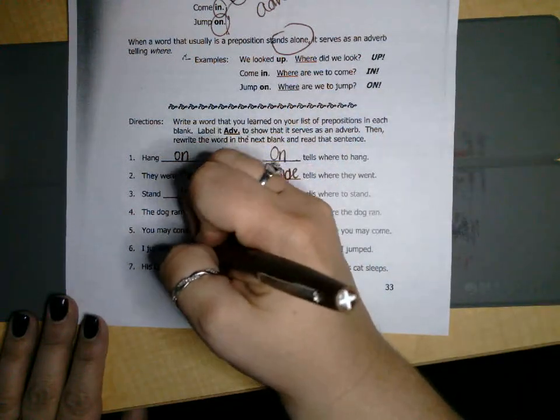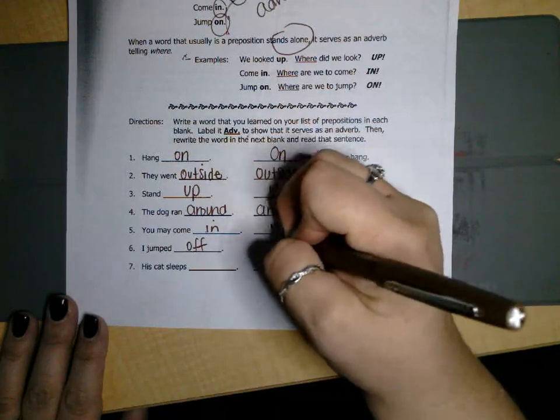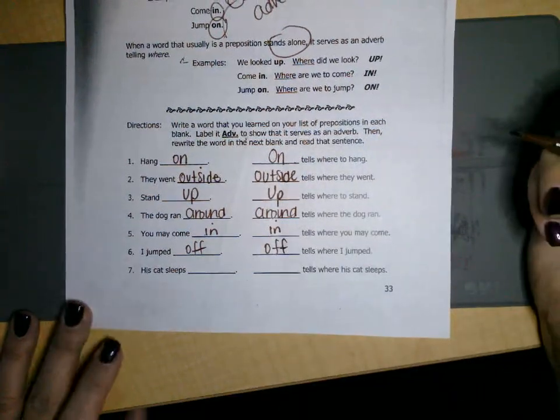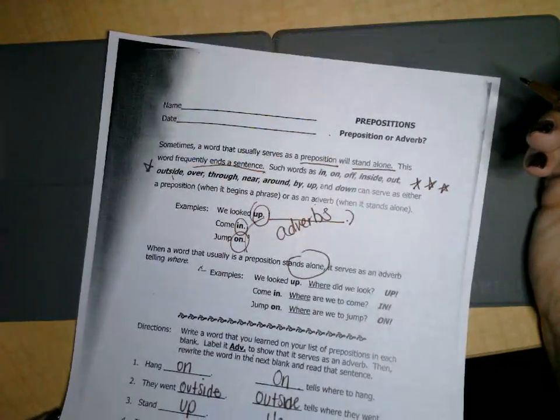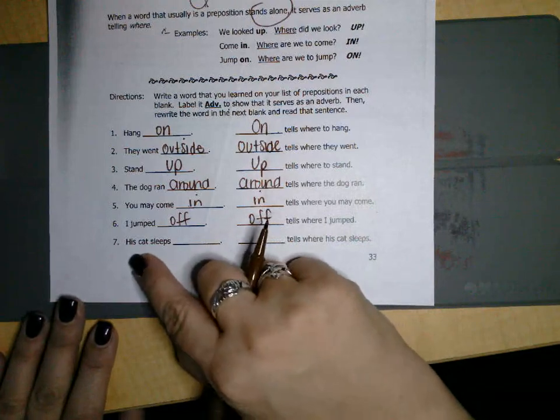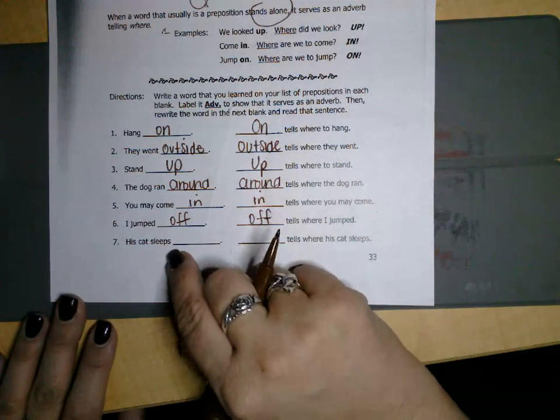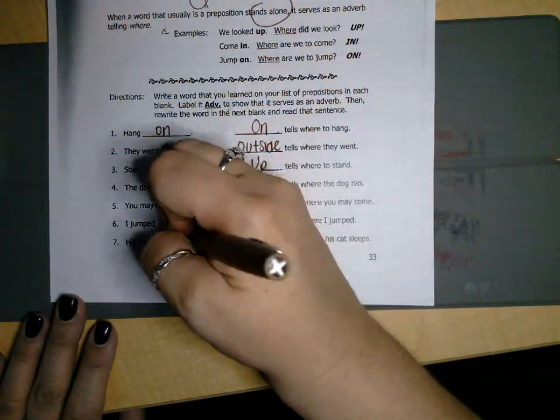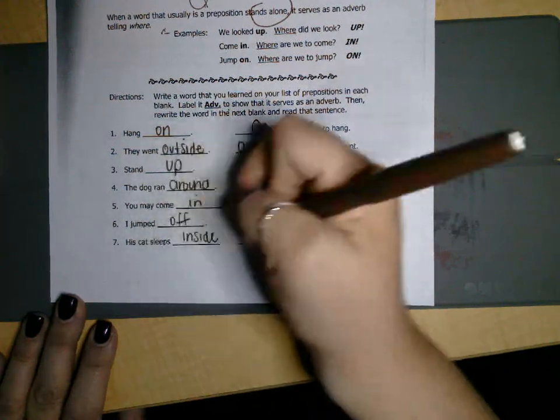I jumped off. I jumped inside. I jumped near. Okay. So any of these work as long as it makes sense. His cat sleeps inside.